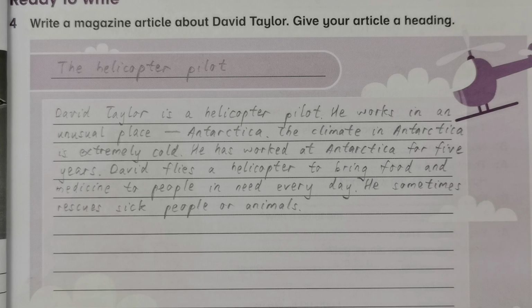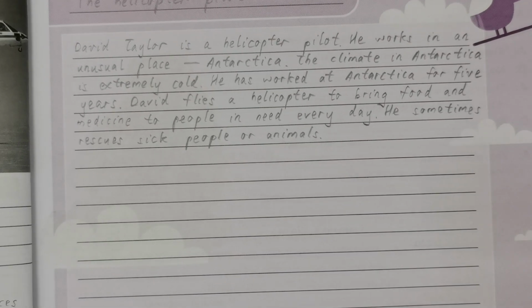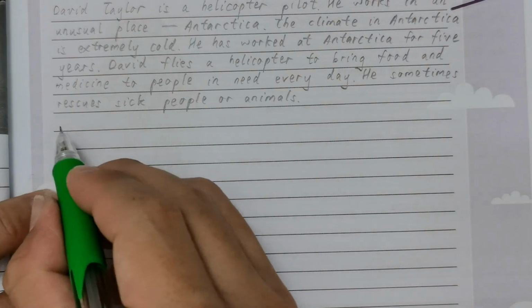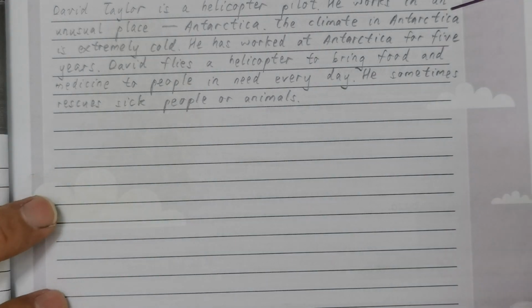And then this is the introduction. Now we go to the main body. In the main body we will write direct speech, so I will leave a blank row here and then we start a new paragraph.